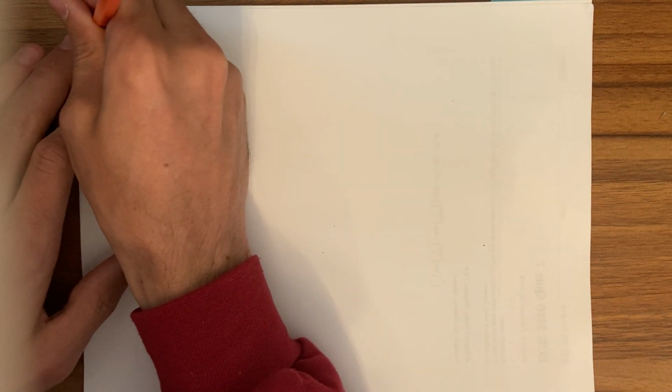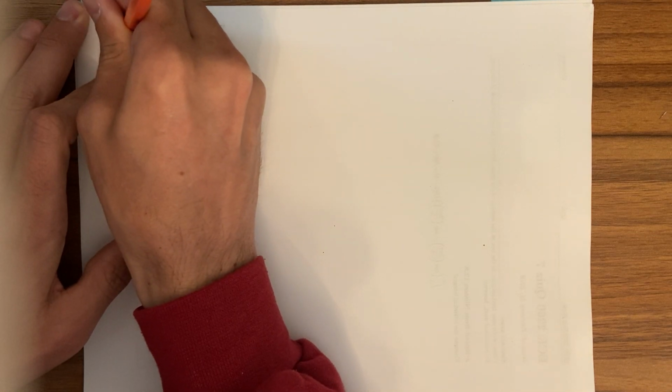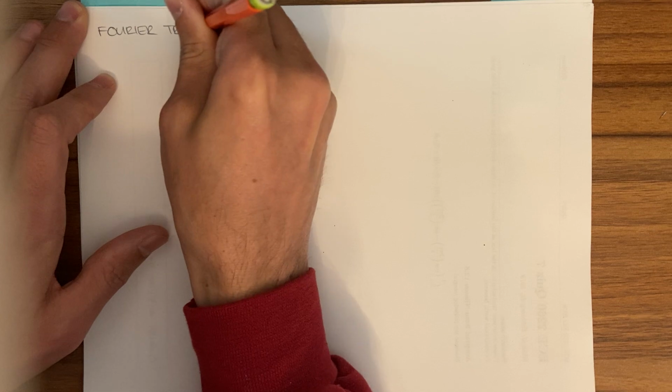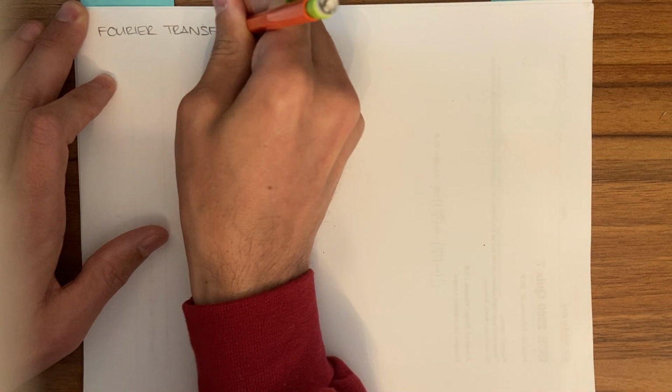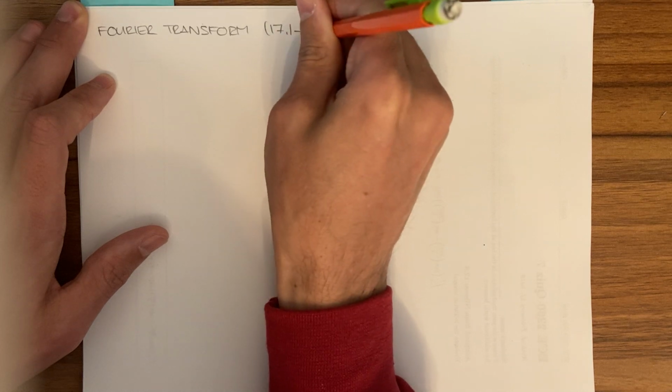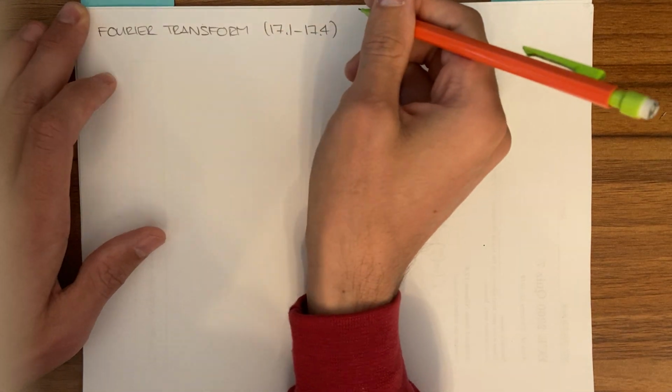Okay, good morning, guys. I guess we're going to continue on through the material. So right now we're going to be jumping chapters. We're going to move from chapter 16 to 17. And today's material is the Fourier transform. I want to cover 17.1 through 17.4 if you want to follow along in the book.